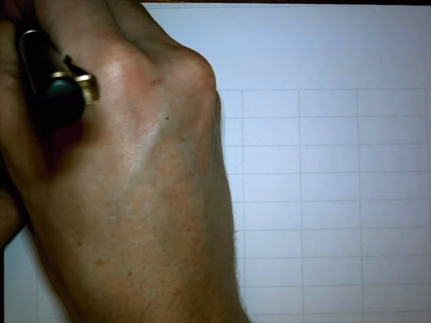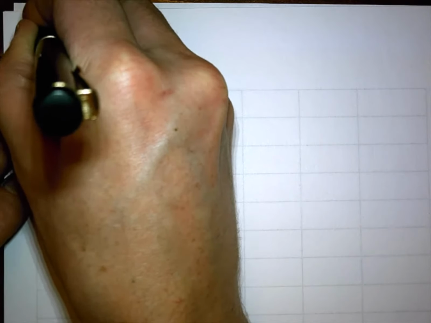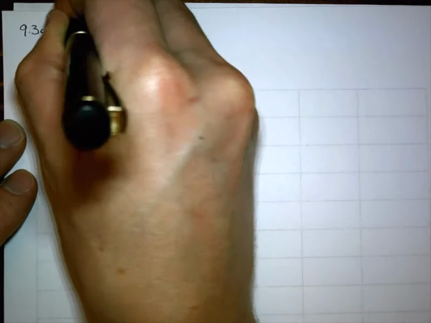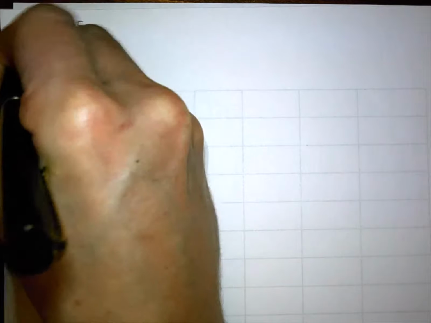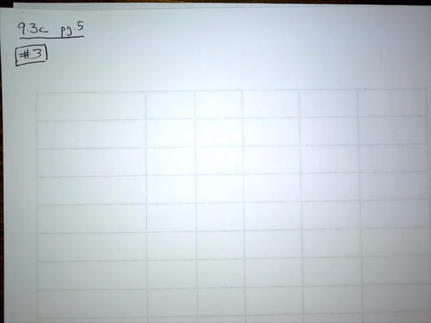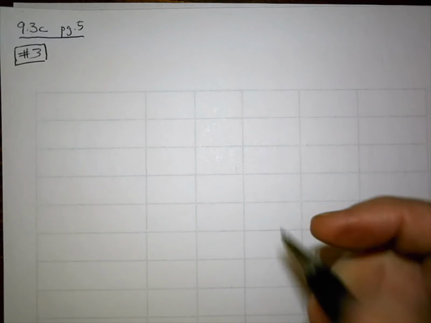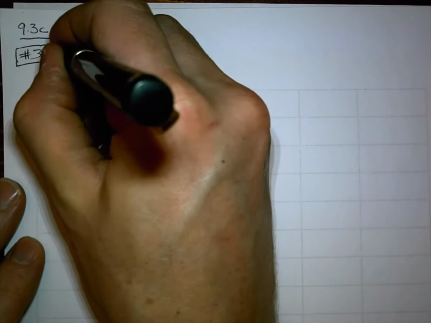Okay, so this can be a difficult problem to kind of visualize. I'll try my best here. Let's get a new sheet of paper. This is going to be 9.3C page 5. Wow, we're flying through this. And we're doing number 3 here. Okay, so let's just try to visualize what they said. So they said, okay, we're going to take a regular sheet of paper.